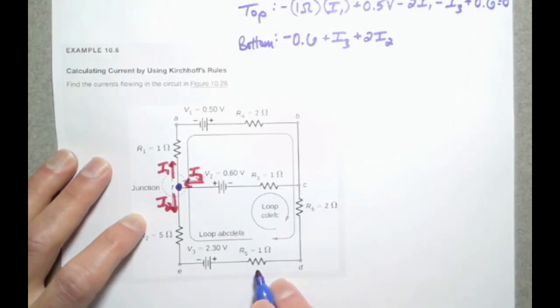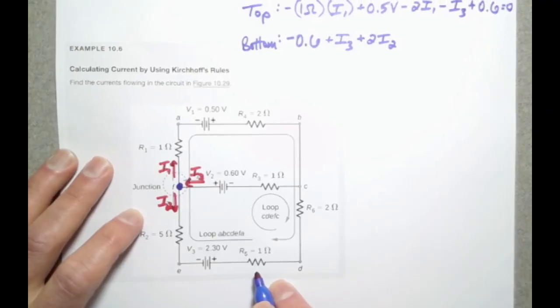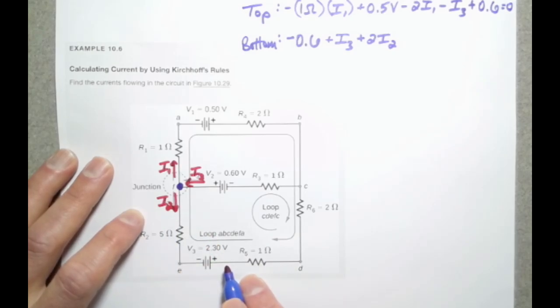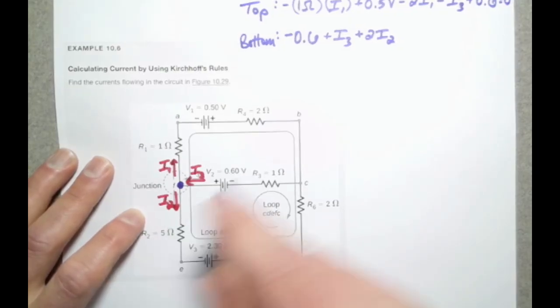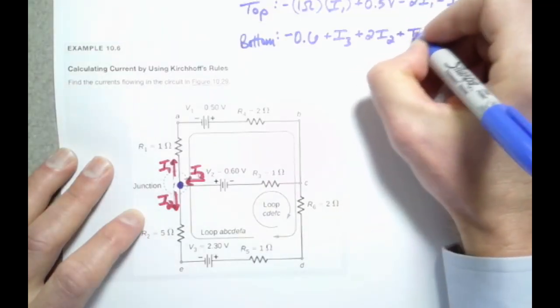I get to this resistor. Now what am I doing? Am I going up or down? Still going up because of I2, I'm swimming upstream. On this whole loop, I'm swimming upstream because I chose to go clockwise. So then I'm going to go 1 I2, so that's plus I2.